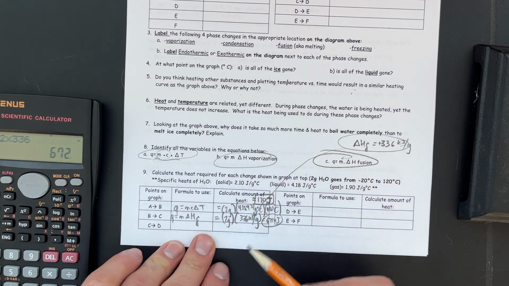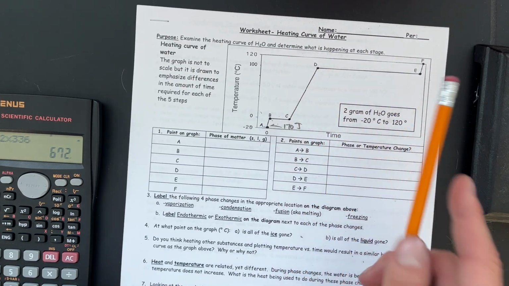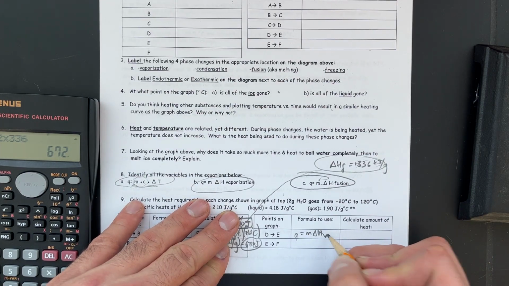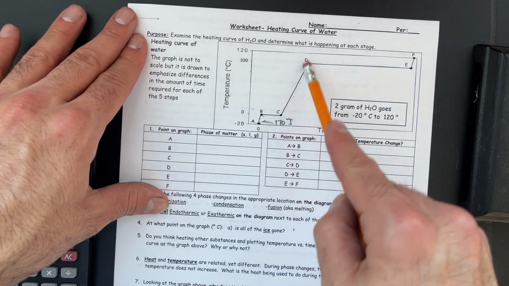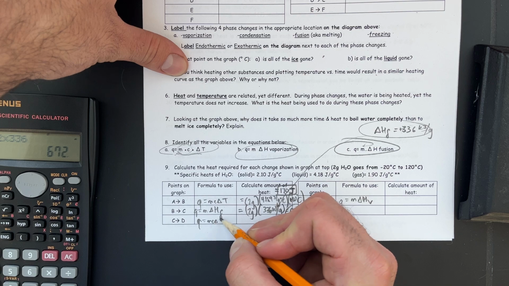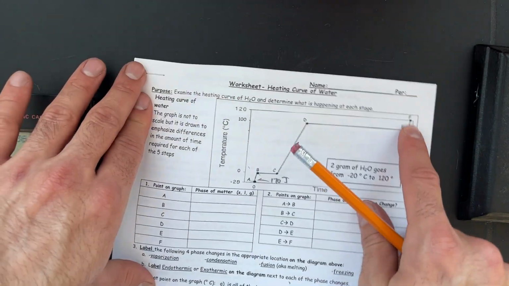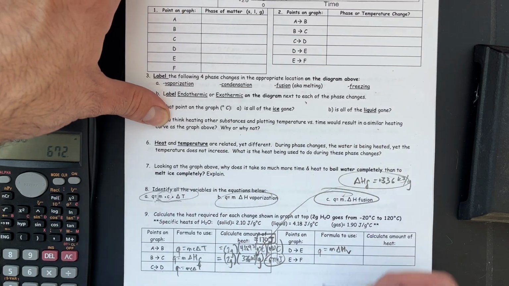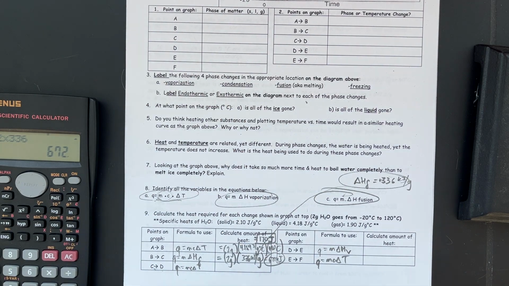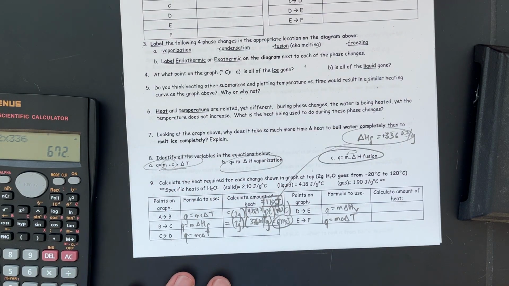Now, similarly, Q is equal to M times delta H of vaporization. That's what we're going to use when we're going from D to E. The equation we're using from C to D is Q is equal to MC delta T. And then for E to F, this portion here, again we're just going to be using the standard one, because delta T is greater than 0, and so our equation will actually make sense. So that's how you do these problems.